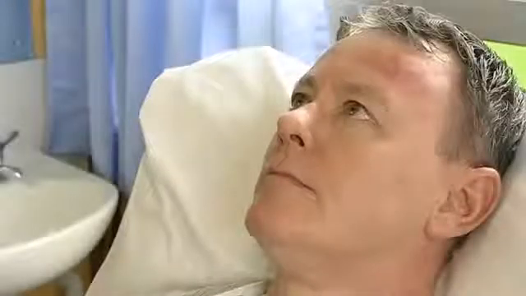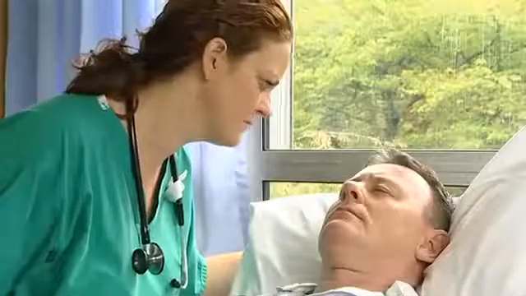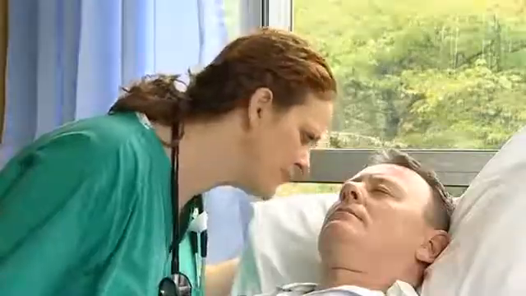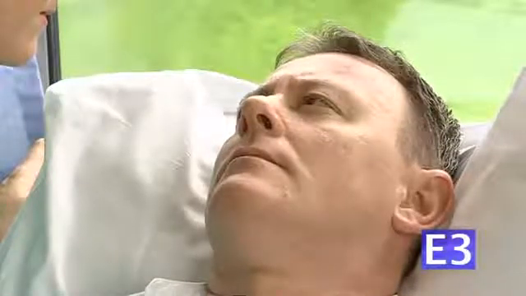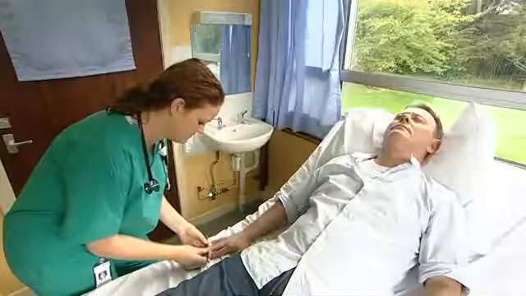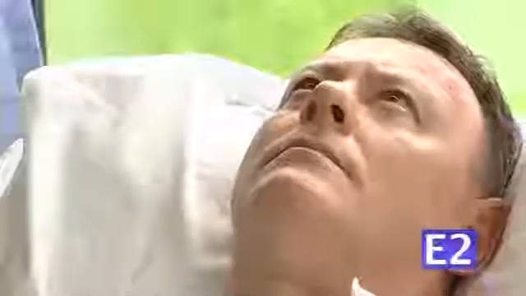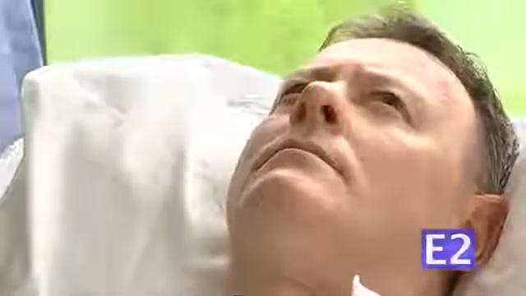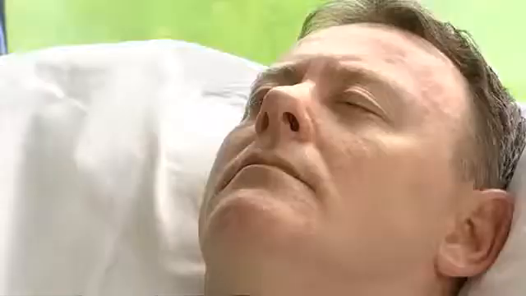In this case, the patient has spontaneous eye opening and scores 4. Hello, Mr. Murray, can you hear me? Here the score is 3, as he only opens his eyes to speech. If the patient only responds to a painful stimulus, he scores 2 on eye opening. And in this instance, there is no response and therefore a score of 1.